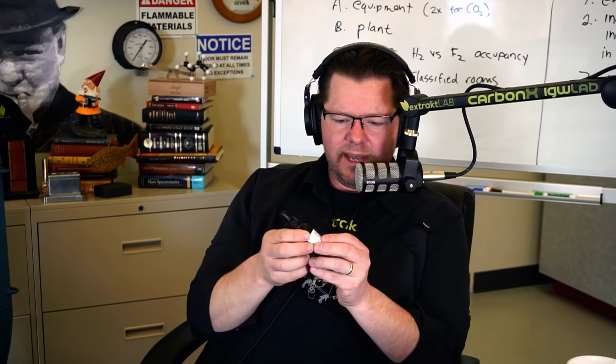I'll give you an example here. I made up a tincture. This would pass the test of the USP 467, which is the testing.